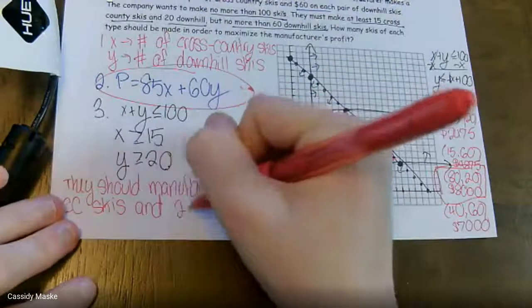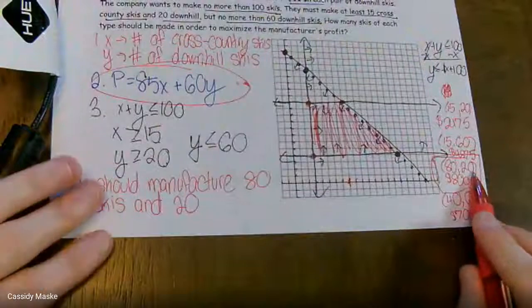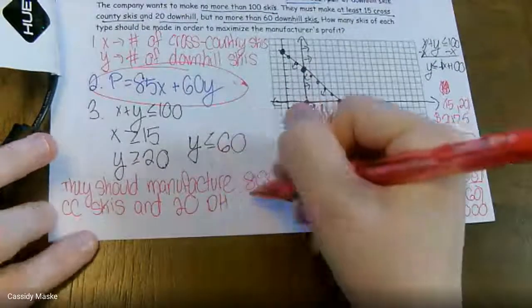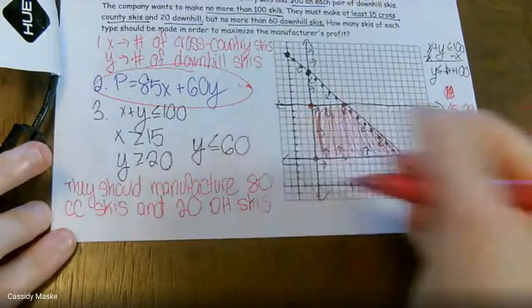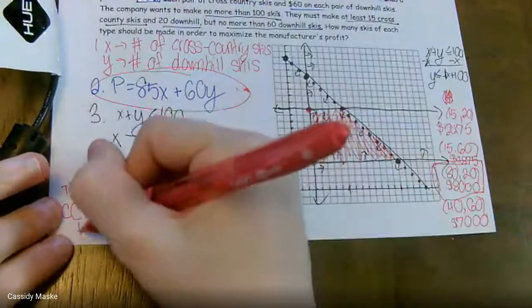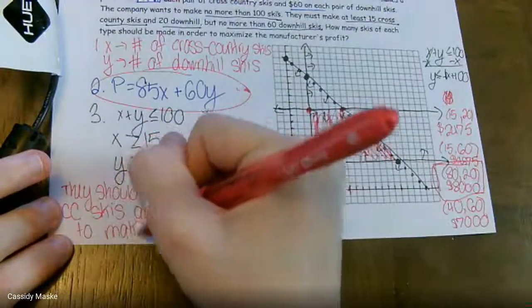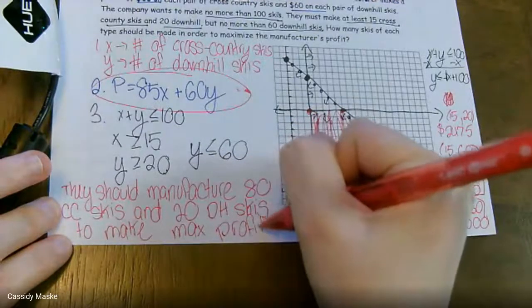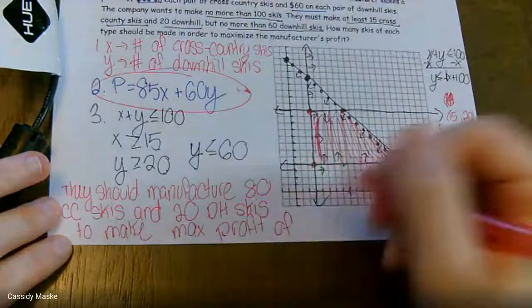And 20, right? The Y value is 20, and the Y value represents downhill skis. So I'm going to put DH because I'm being lazy and I'm running out of room. They should manufacture 80 cross country and 20 downhill skis to make max profit of $8,000.